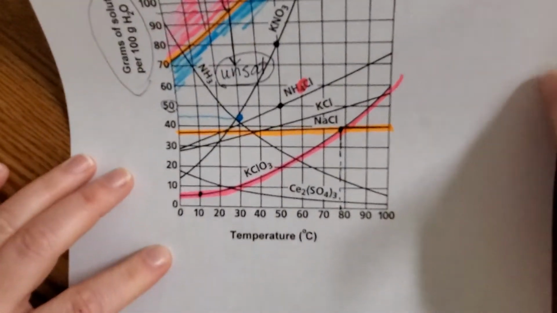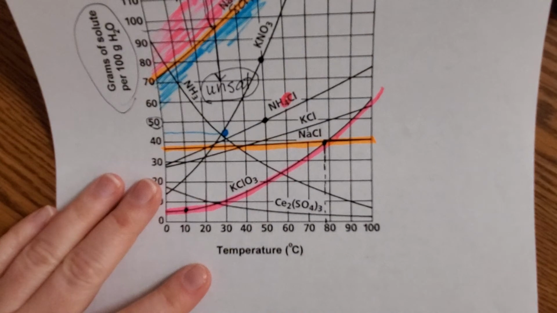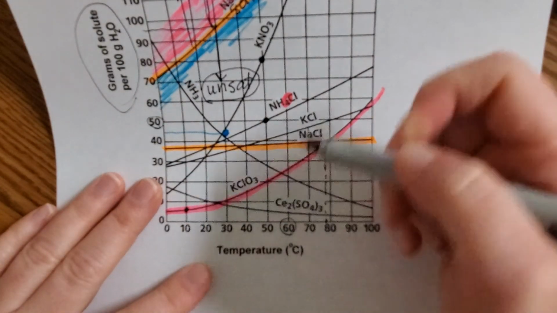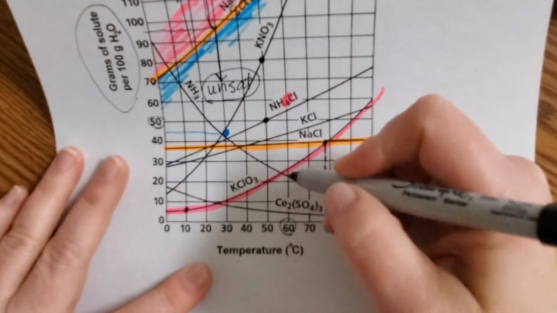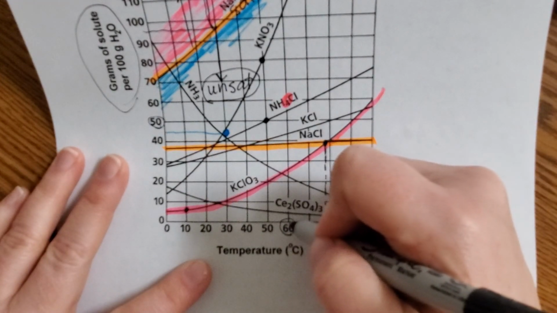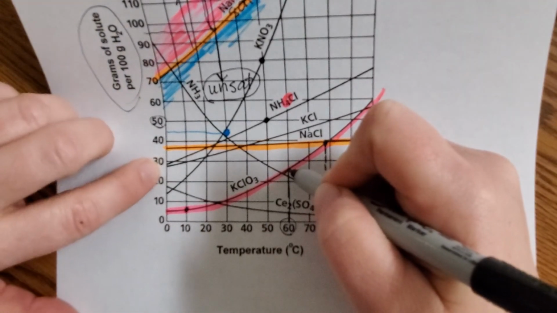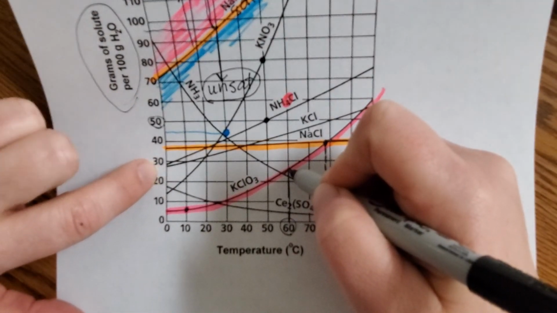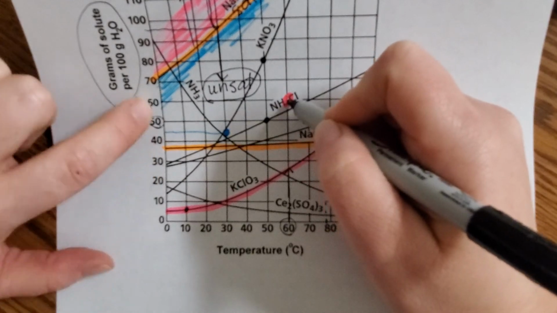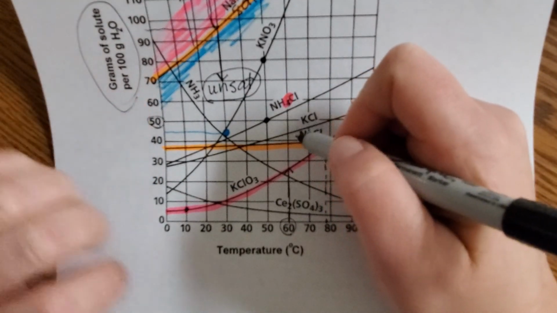Okay. So just make sure you roll this through your brain and understand what this means. At 60 degrees, oh crap, that's class. Okay, I'm going to finish this real quick. At 60 degrees, I should be able to hold, oh, what is this? 25, maybe 26 grams. But I'm telling you, I have tricked the water into holding 60 grams. So this is a supersaturated solution.